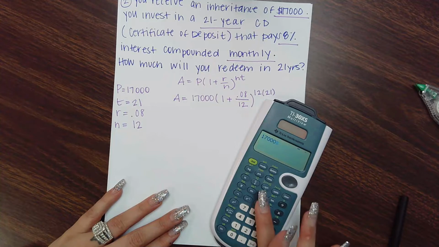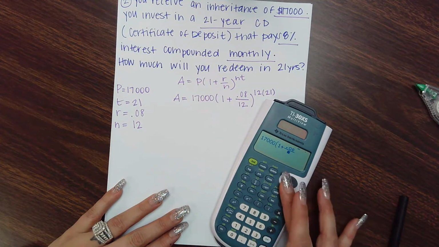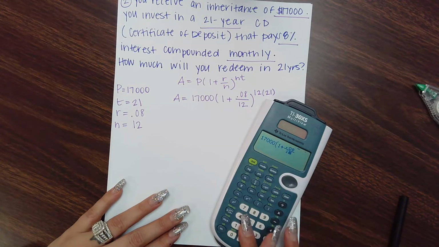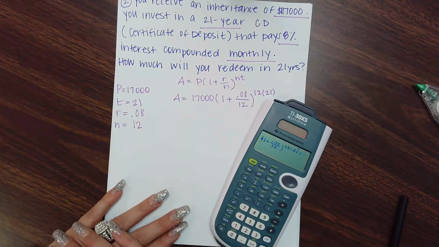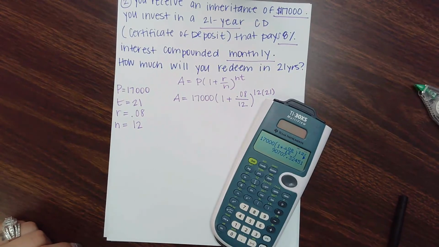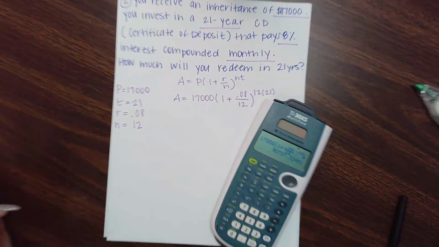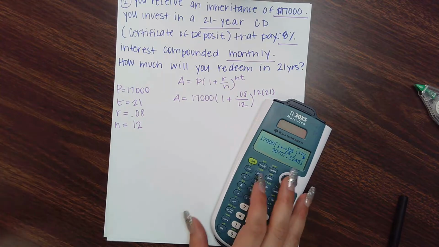I open 1 plus R over N: 0.08, go down, 12 over. Close, caret, 12, open, 21, close. Just type it all in the exact same way you see it. And then you hit enter, and that's your answer. The only thing I've noticed a lot of students might have a problem with is maybe the rounding, because we're dealing with money. So you round to the nearest cent, okay?